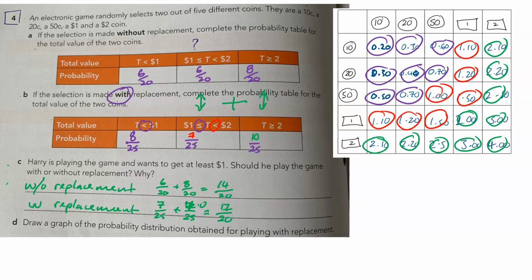So which one has the better chance of getting $1 or more? Truth is, we don't know, because it's really hard to compare fractions. So what's best is to convert those into decimals, and I'll do that now.